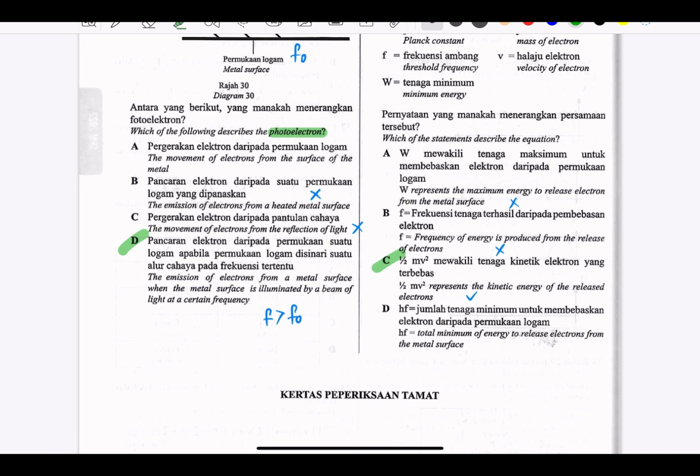So that's all for this 2022 SPM actual paper.